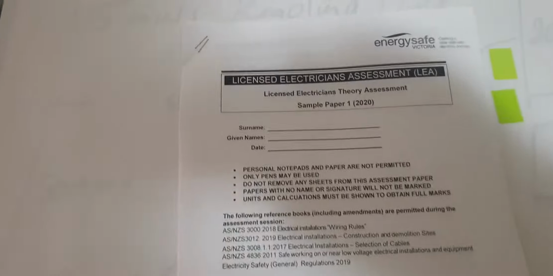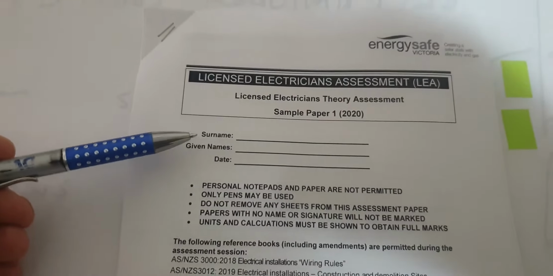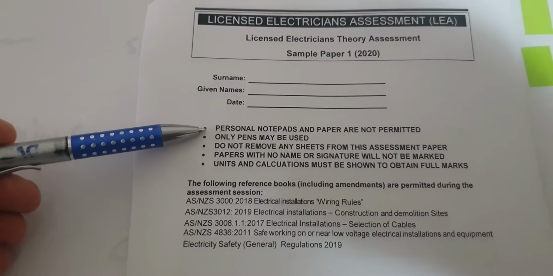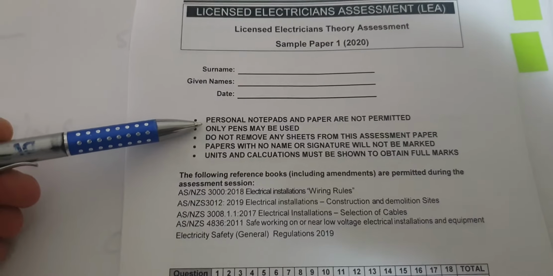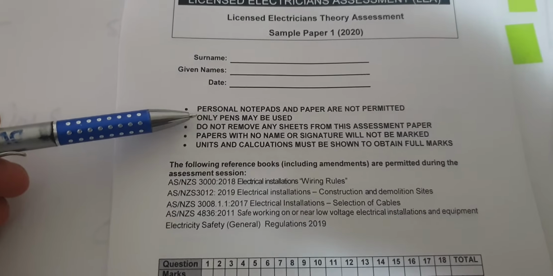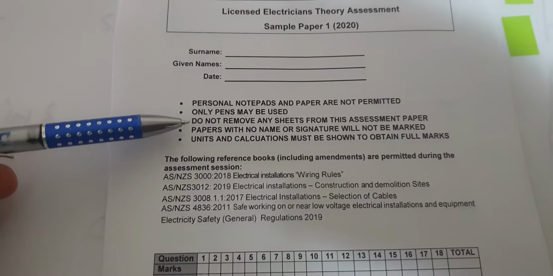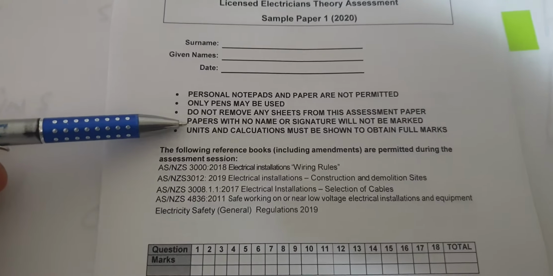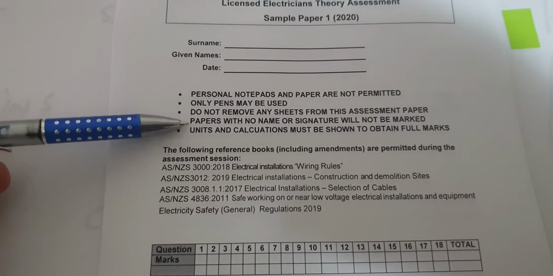Okay, what I'm going to do now is we're just going to go through the LET paper. So first thing we need to do is put our name in. Then we have our list of do's and don'ts. Personal notepads cannot be used. Do not remove any papers from the exam. Name and signature must be put in. If you don't, they won't mark it.